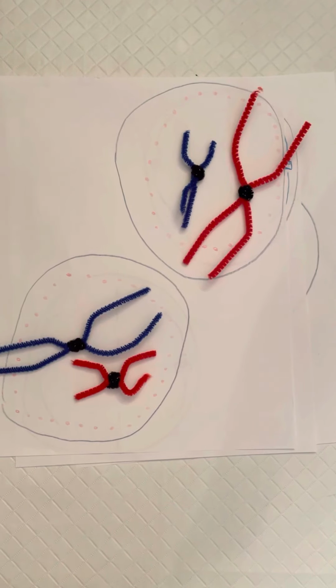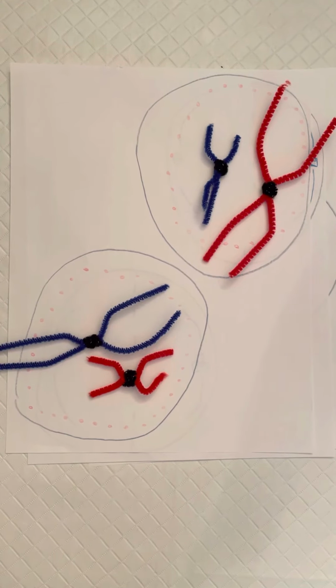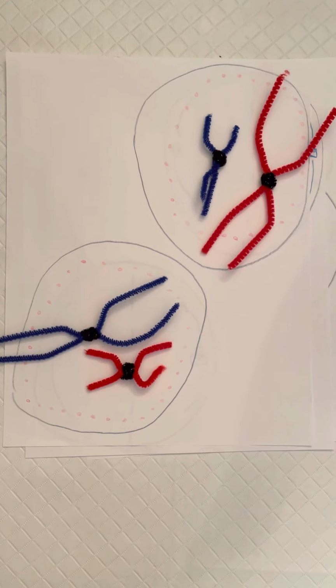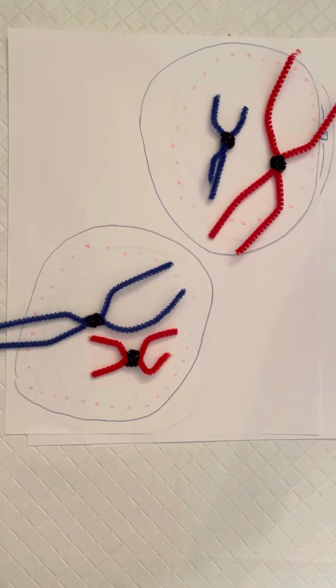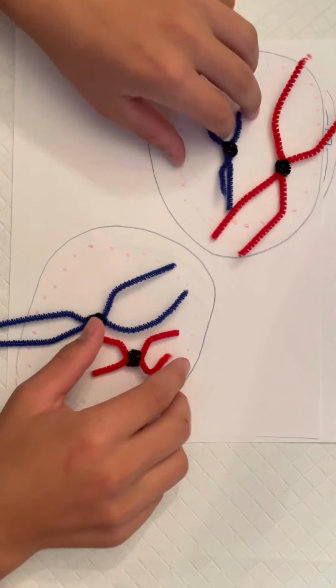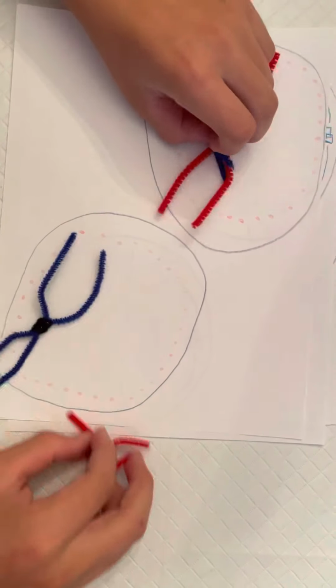Prophase 2. Prophase 2 is when the chromosomes inside the cell condense and the nuclear membrane starts to break down. The chromosomes move apart and spindle fibers start to form in between them. This is the nuclear membrane starting to break down.